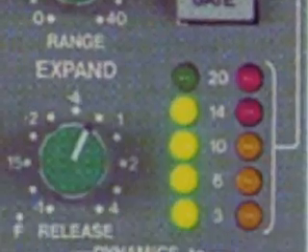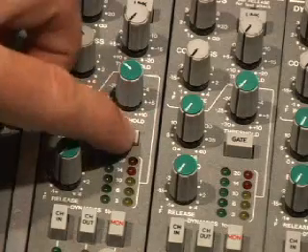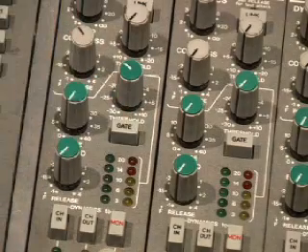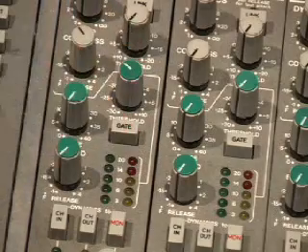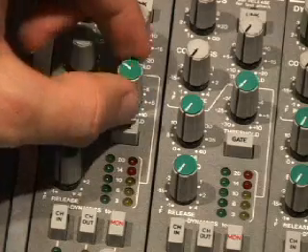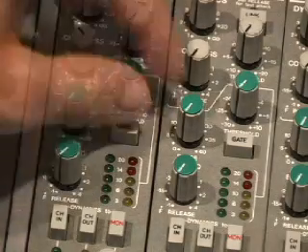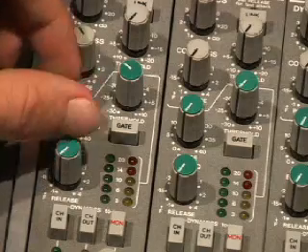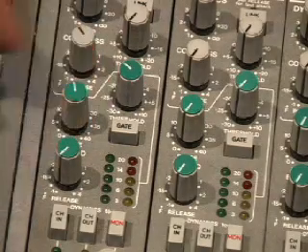The gate section, found below the compressor, can function as either a 2-to-1 expander, with the gate button in the up position, or as a traditional noise gate, with the gate button pressed down. Similar to the compressor, but exactly not, the threshold knob on the gate section sets the input level below which the gate will act. The range knob allows you to choose full noise gate or lesser amounts of expansion.